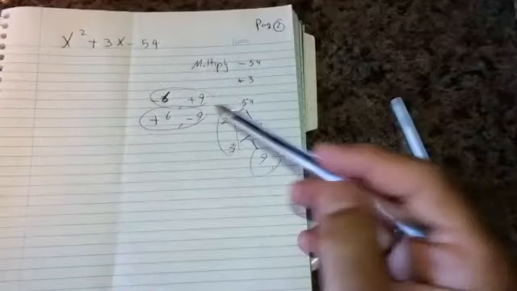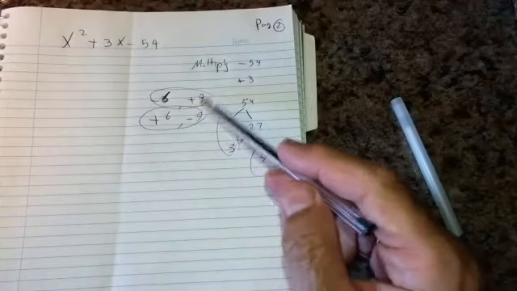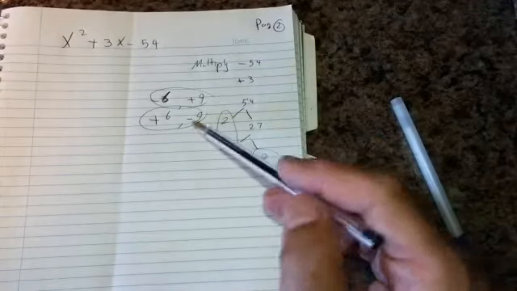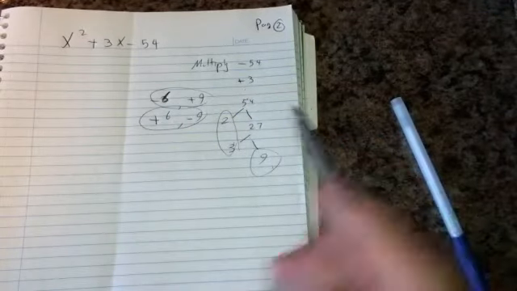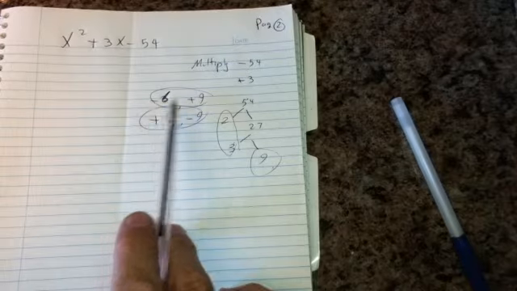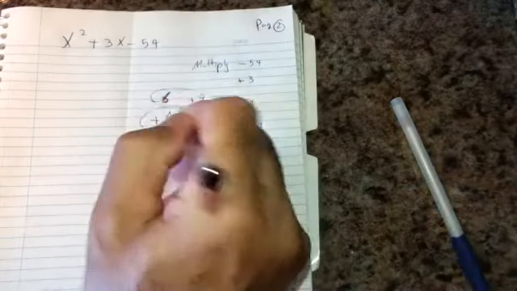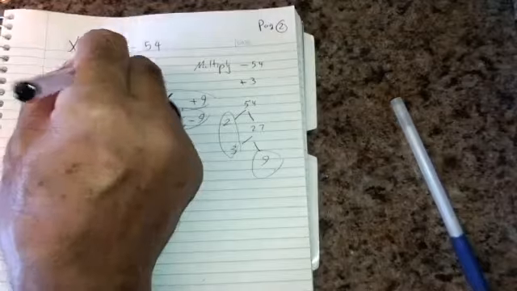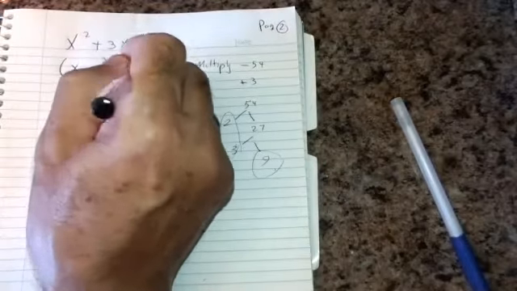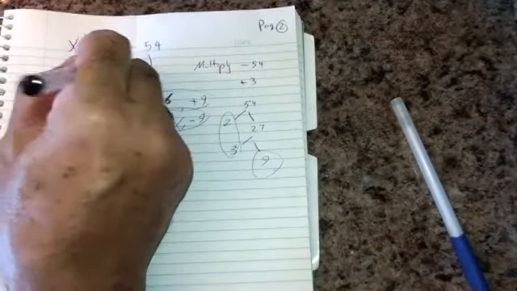Which one of these two pairs is correct? When you multiply, both of them give you -54. But which one of these two pairs gives you +3? This one, -6 plus 9 gives you +3, right? So again, you put x in each, -6 and +9.